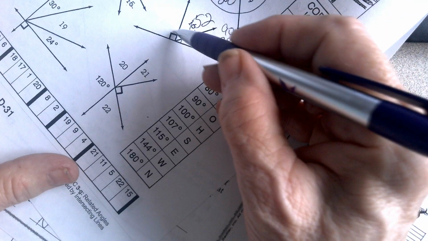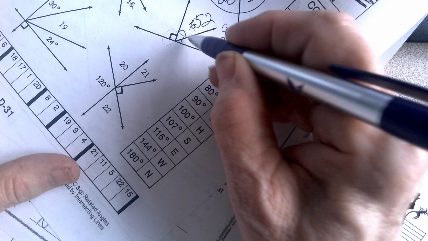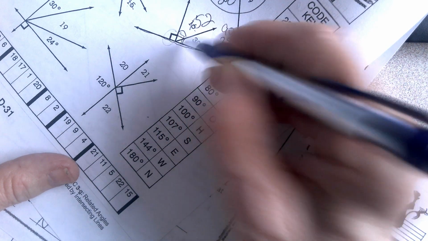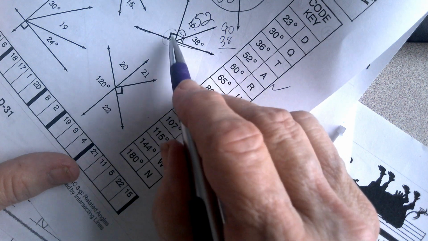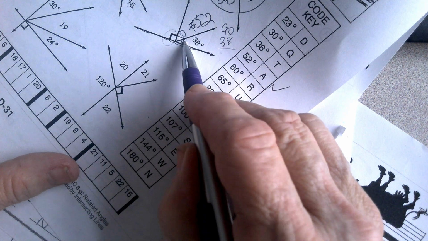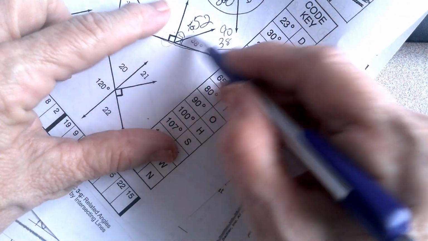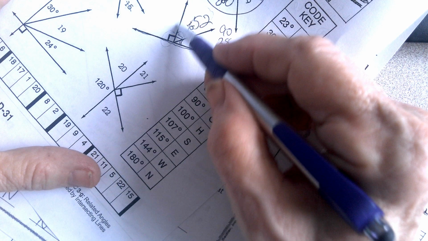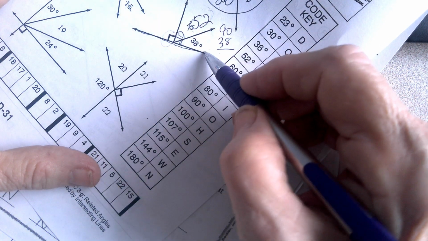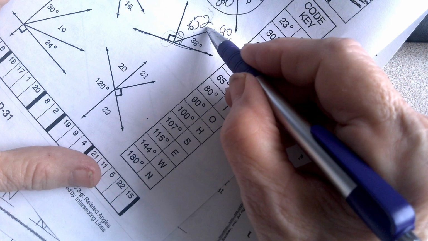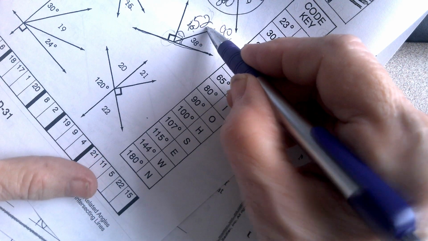You shouldn't be confused. If that's the right angle, and that's a straight line, these two right next to it would be a right angle. This is 90, right next to it would be 90, such that they add up to be 180. I'm finding this angle right here. So these two are 90. 90 minus the one you have is 52.